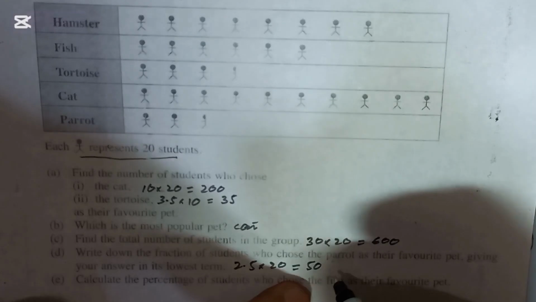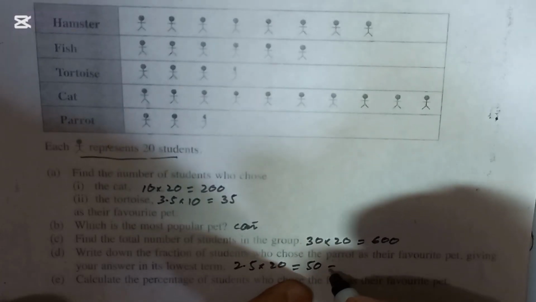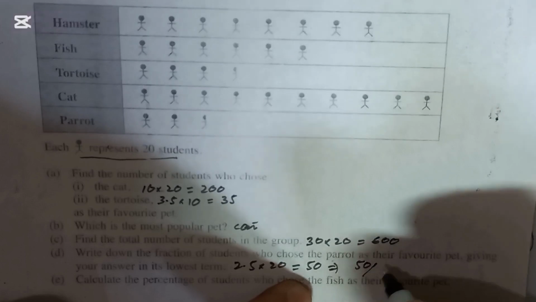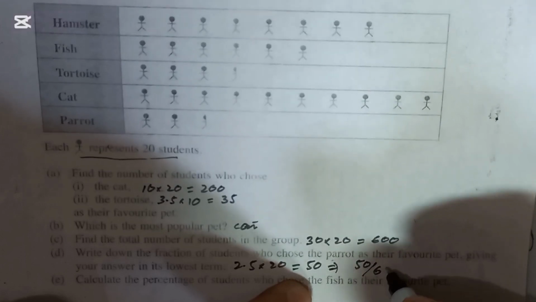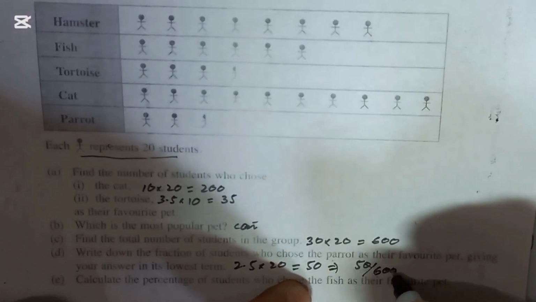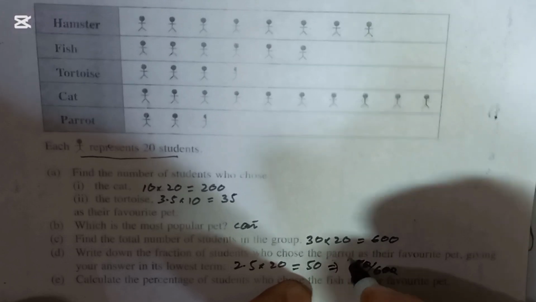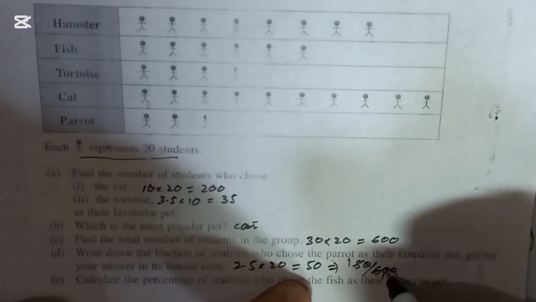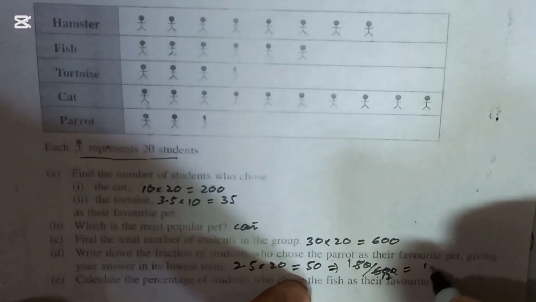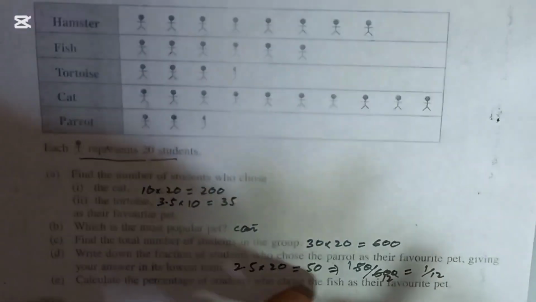So now the requirement is fraction. So the fraction will be 50 over total number, that is 600. So 5 ones are 0, 0 will cancel, 5 ones are 5, 5 ones are 5, and 5 twos are 10. So 1 by 12 is the required fraction.